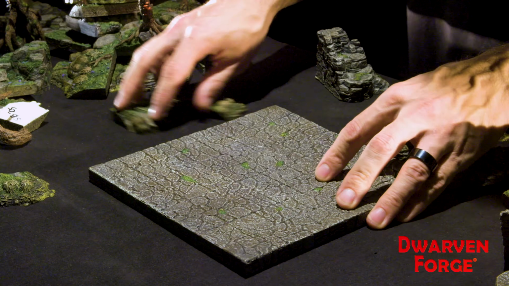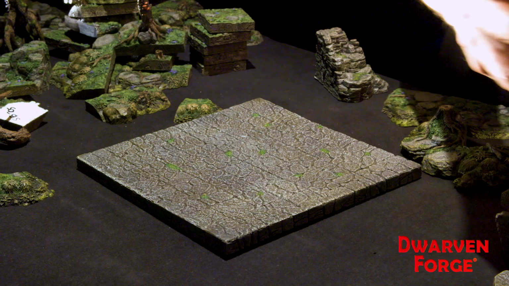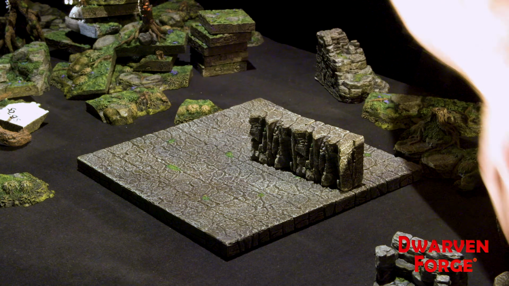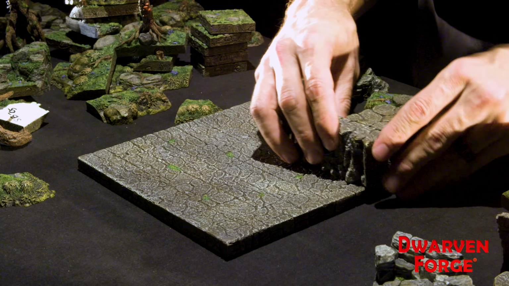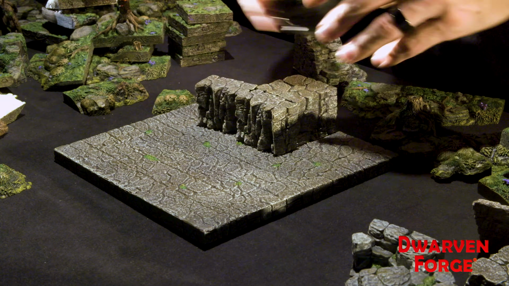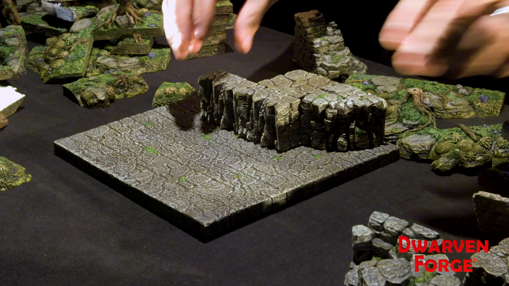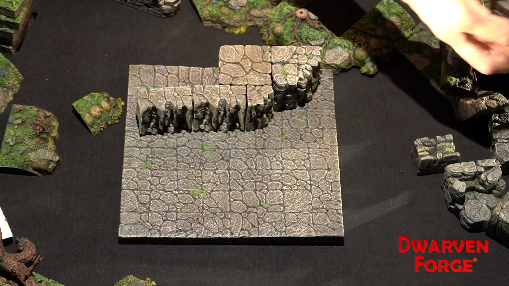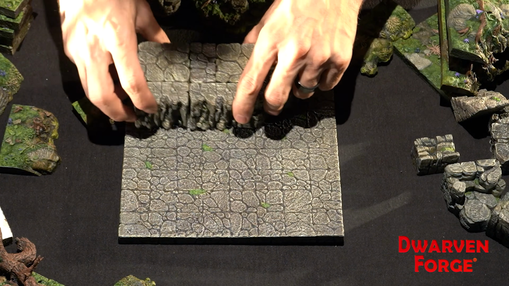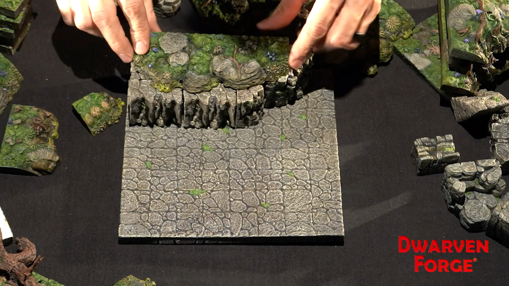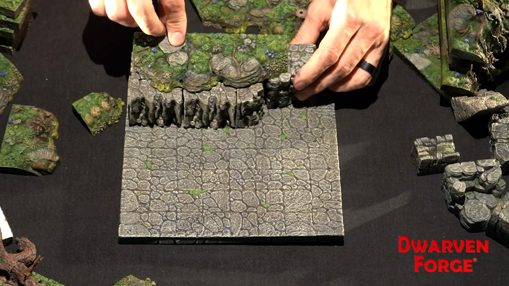Or what's really neat is we can use the swamp banks. Let's say you're doing a cliff up here, and we want to build, let's knock it out one more.